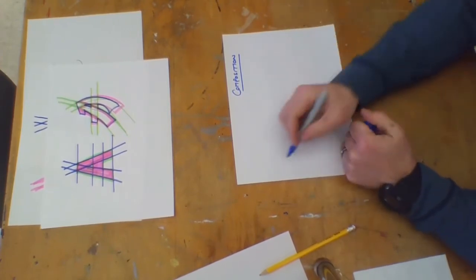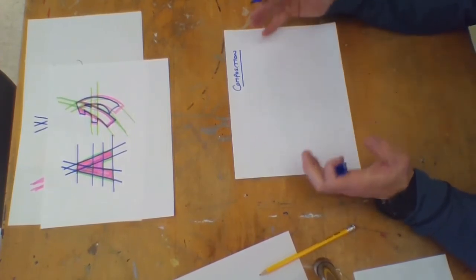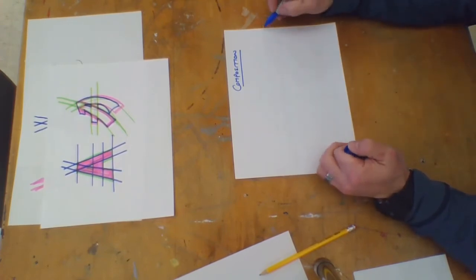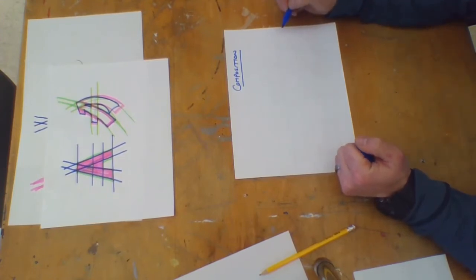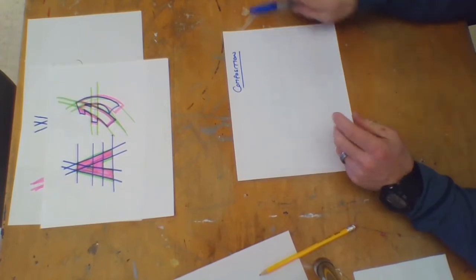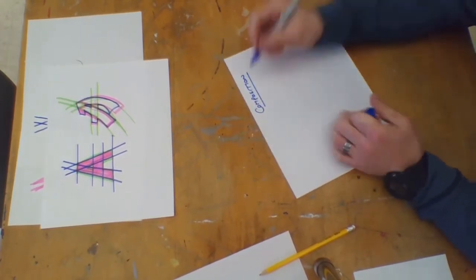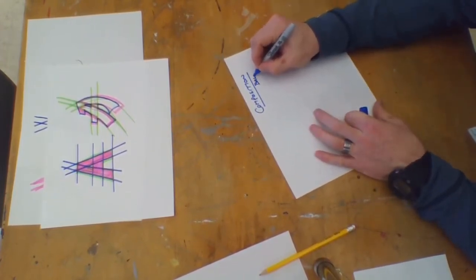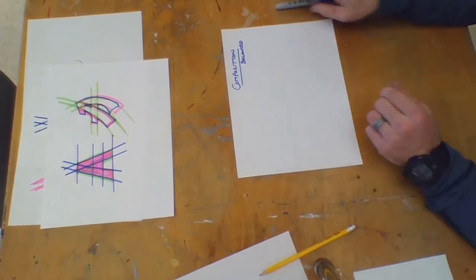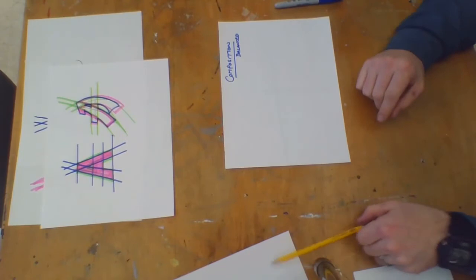If I start doing letters over here and I don't know where I'm going to end, I might get to the other side of my paper and realize that, oh shoot, I have to scrunch in this letter over here, or maybe I have too much space and it looks kind of off balance. So I want to come up with a composition that is balanced. Okay, a balanced composition. So what I do is I'm going to sketch out my vertical and horizontal line.